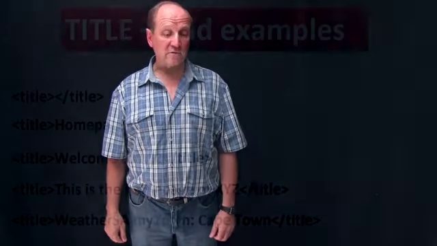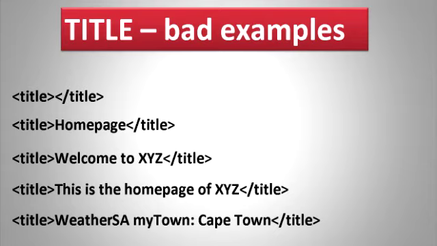Unfortunately, there are sometimes more bad examples than good ones. The first one has just got the two title tags with nothing in between, which means there is no title tag content. The tags are there, but there's no content, because nobody bothered to put it in. And it's amazing how many web pages one finds with that sort of situation. Secondly, there's the very familiar and infamous home page, just the words home page, which tries to say, look, this is the home page of my website, which is a rather superfluous thing to do.